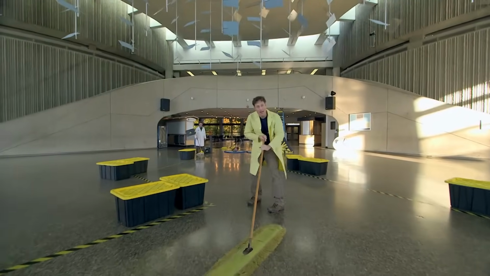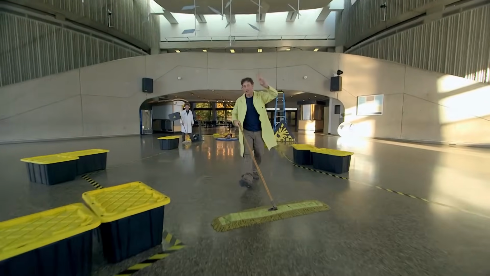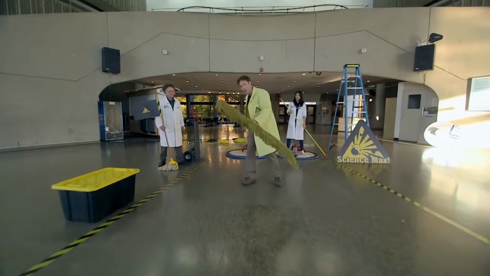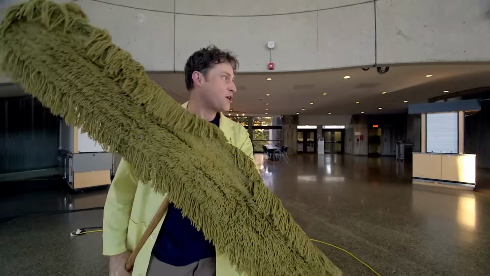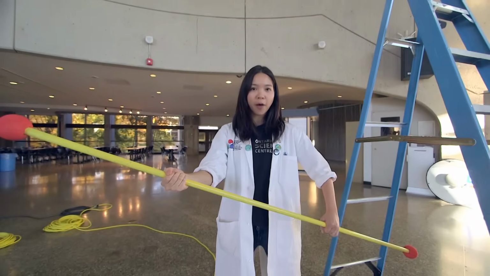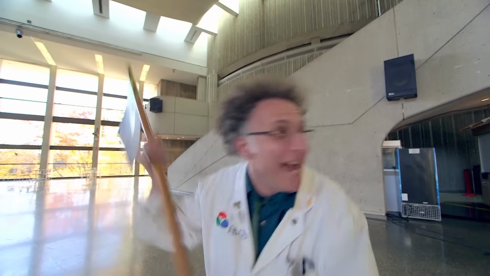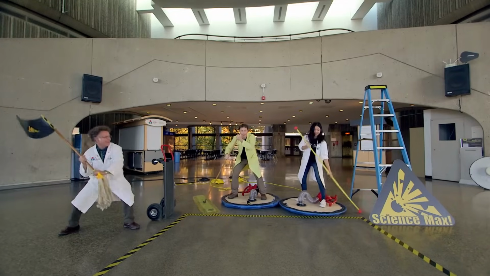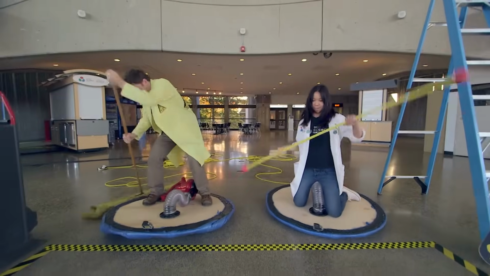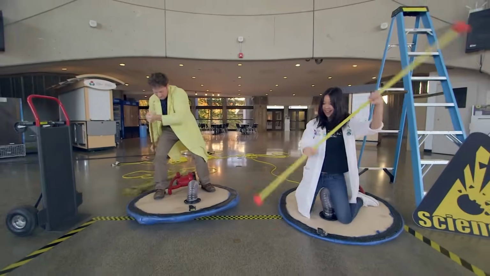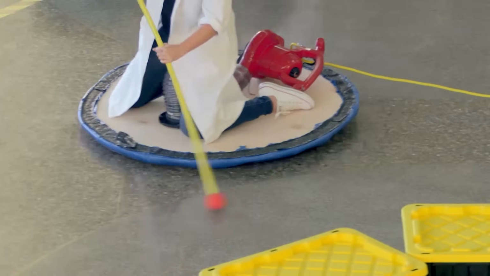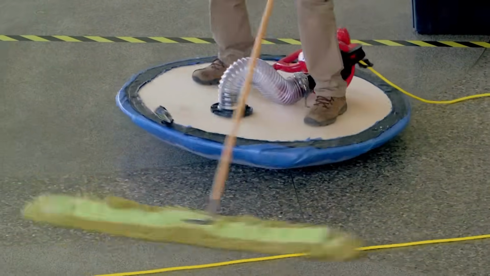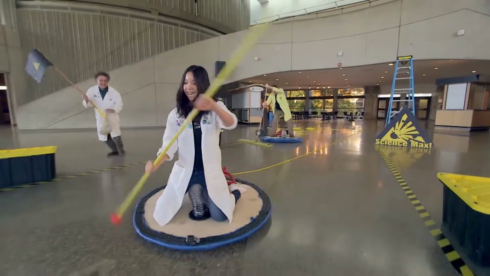Okay, we have a giant race course that we've set up. We've got 2 low friction hover discs, and I'm gonna use the low friction dust mop version to propel my hover disc. And Helena, what do you have? I have the high friction rubber ball stick. Start your engines! On your marks, get set, and go! And we're off. Remember, Helena and I are using very different methods to get our hover discs moving. I'm using a low-friction dust mop, and Helena is using high-friction rubber balls.